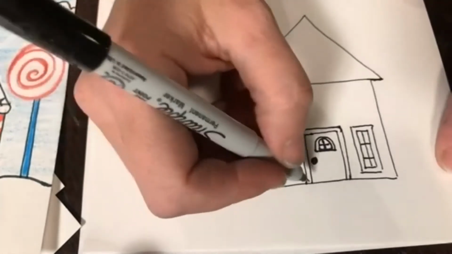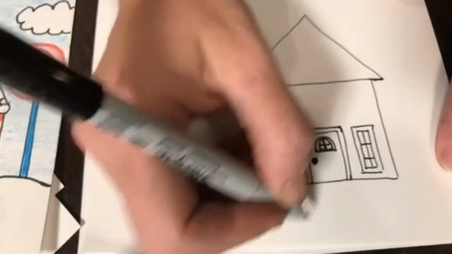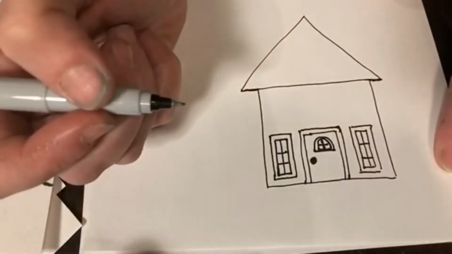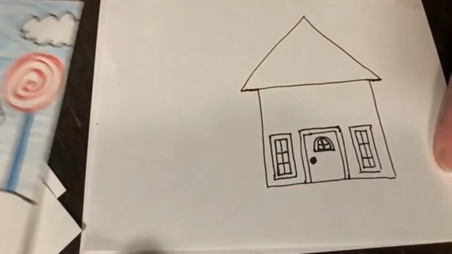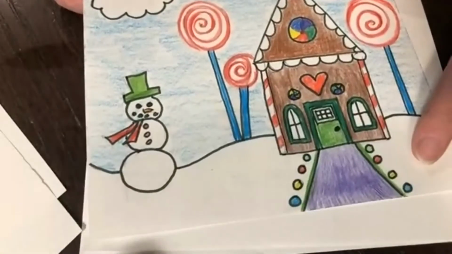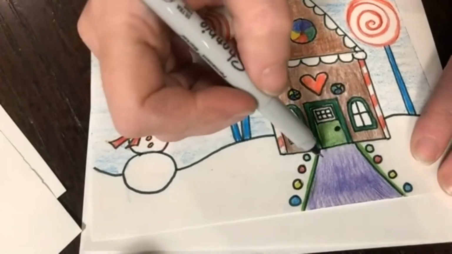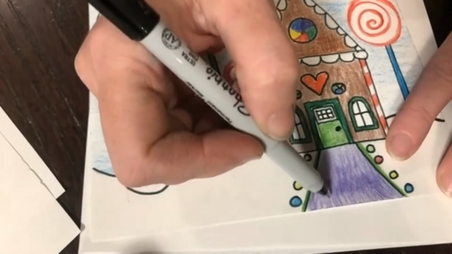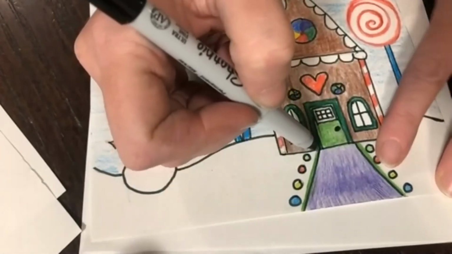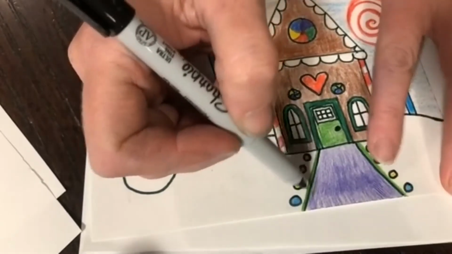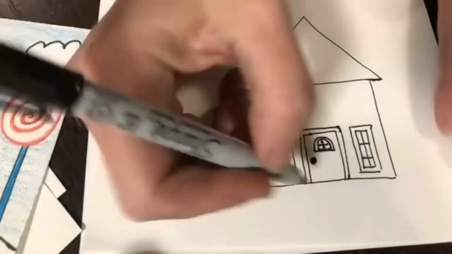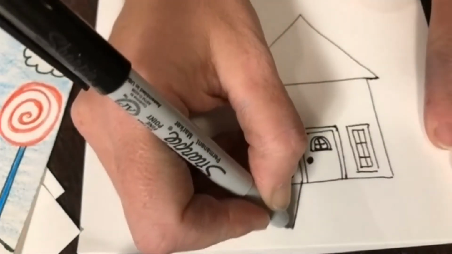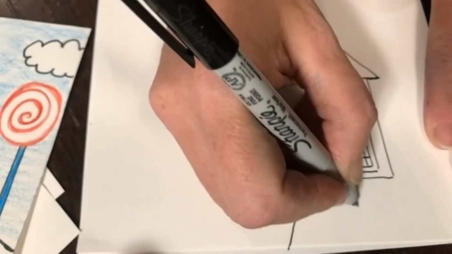All right. Now, the next thing I'm going to do is I'm going to add a walkway going up to the front of the house. So to add the walkway, things that are closer to us in a picture are generally a little bit bigger. So instead of making this walkway go straight with two straight lines, I'm putting them on a diagonal. These are diagonal lines. They're straight, but they're on a little bit of a diagonal. And they get wider as they get to the front of the picture.